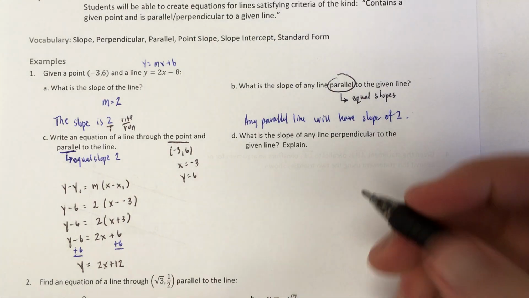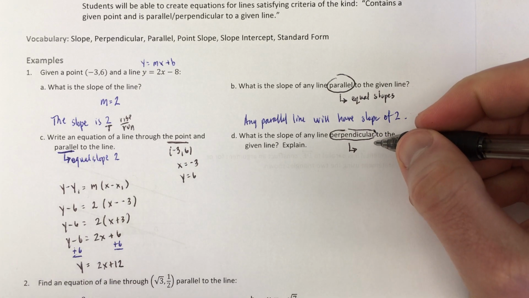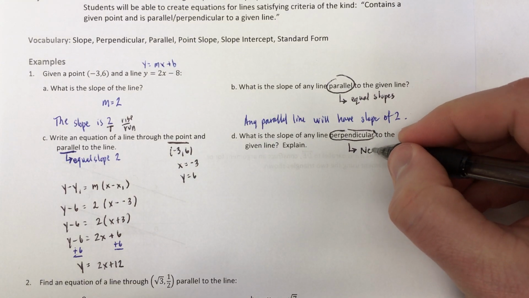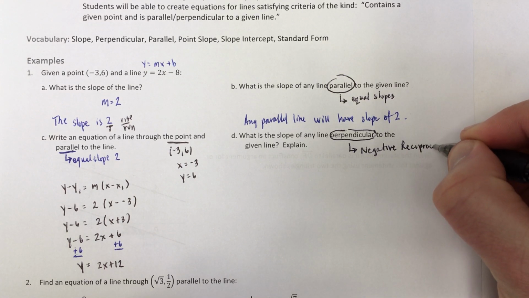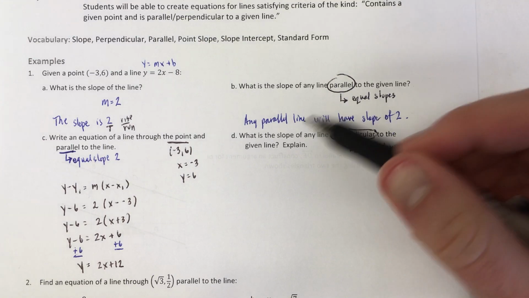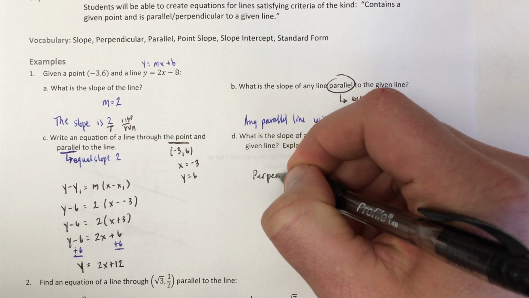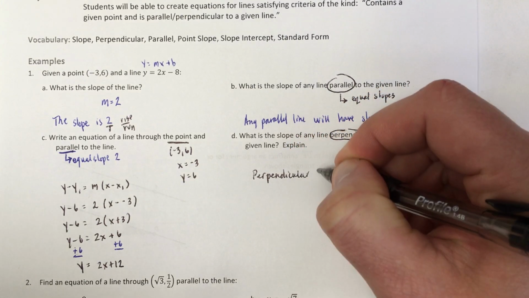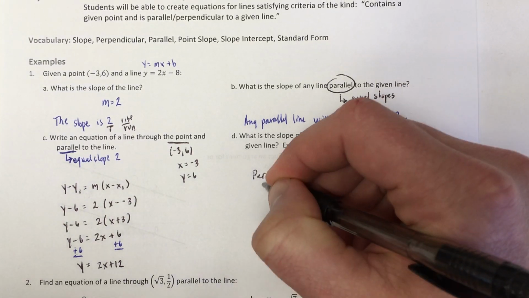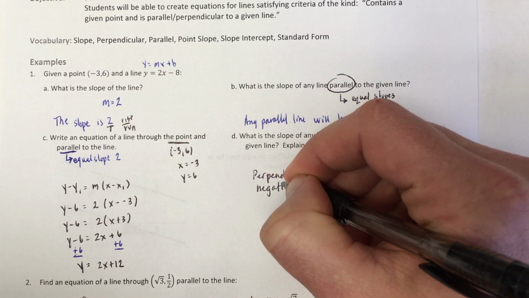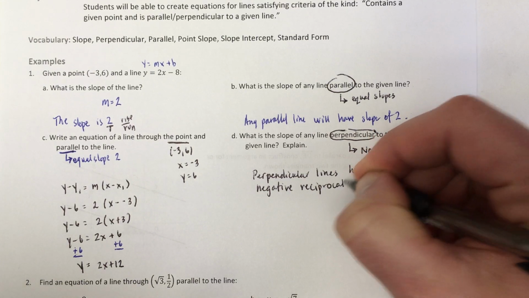What is the slope of any line perpendicular? Again, if it's perpendicular, I want you guys to write perpendicular out and then negative reciprocal to the given line. And so perpendicular lines have negative reciprocal slopes.